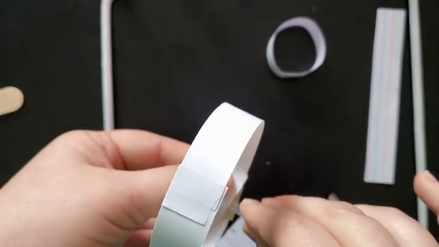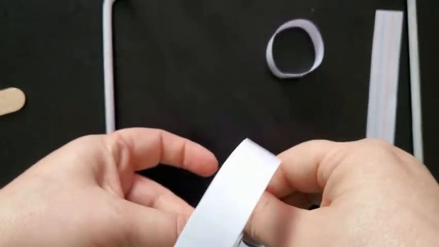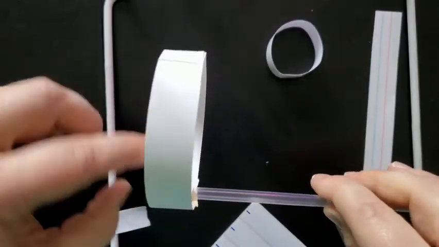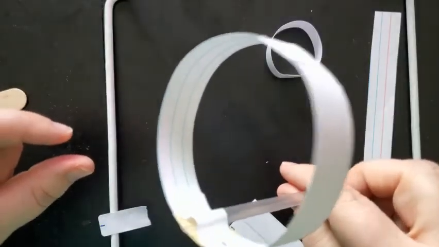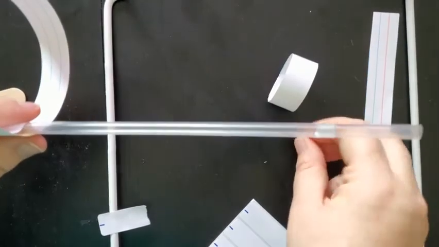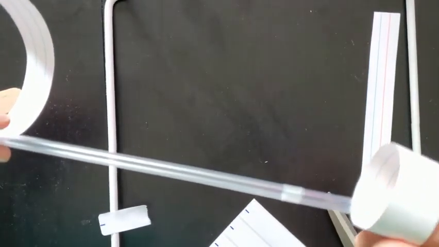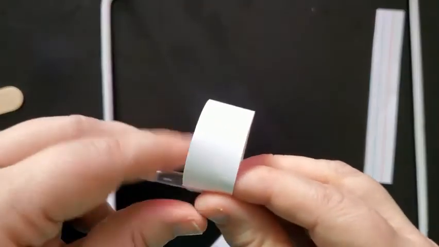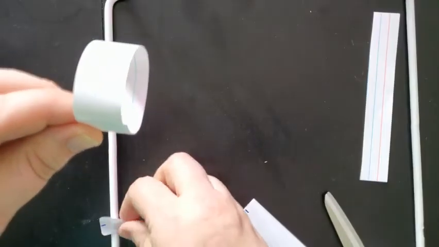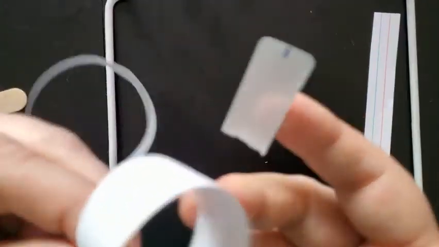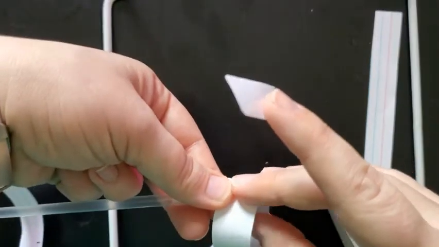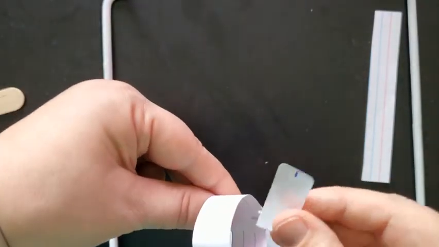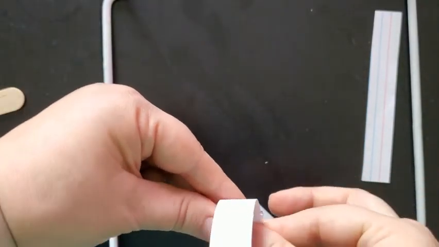And I'm going to tape around and make sure that my straw is secure on the inside of that loop. All right. I'm going to do the same thing for the other side with the small loop. Take the other half of the piece of tape and tape it on the inside.